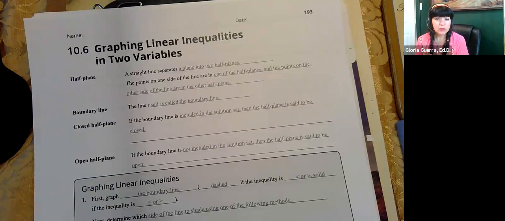So, half plane: they define it as a straight line that separates a plane into two half planes. Points on one side of the line are in one of the half planes, and the points on the other side of the line are in the other half plane. Boundary line: the line itself is called the boundary line. Closed half plane: if the boundary line is included in the solution set, then the half plane is said to be closed.